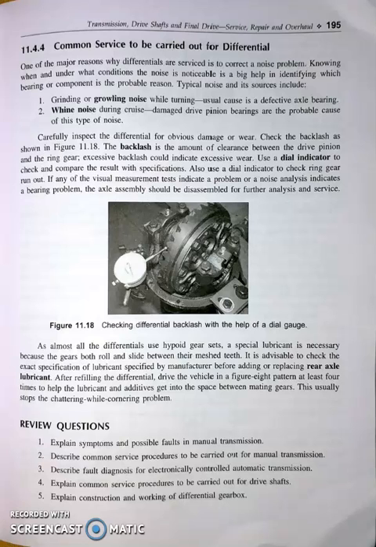Also, use a dial indicator to check ring gear runout. If any of the visual or measurement tests indicate a problem, or a noise analysis indicates a bearing problem, the axle assembly should be disassembled for further analysis and service.